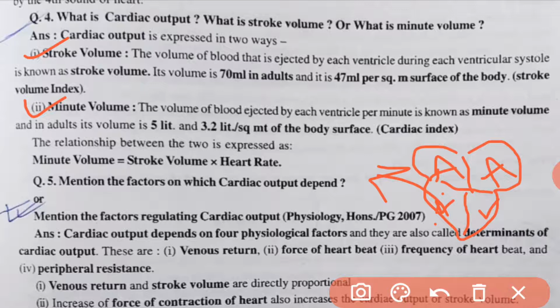Its volume is 70 ml in an adult, and it is 47 ml per square meter of body surface, that is the stroke volume index.